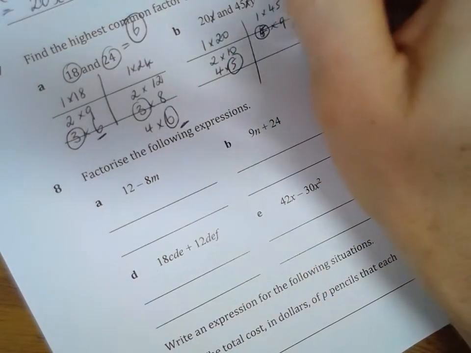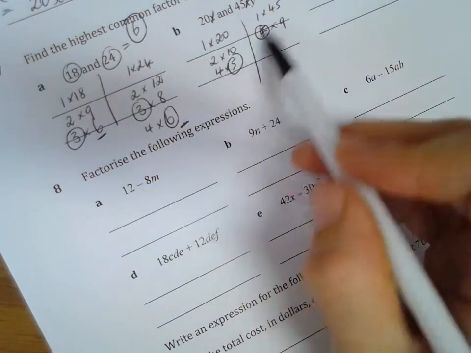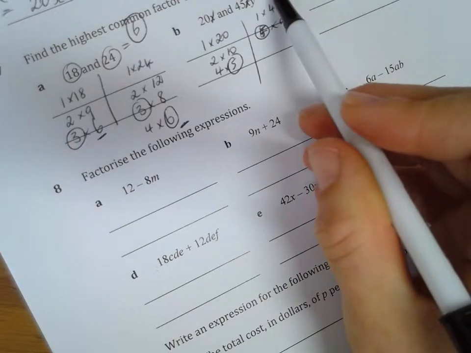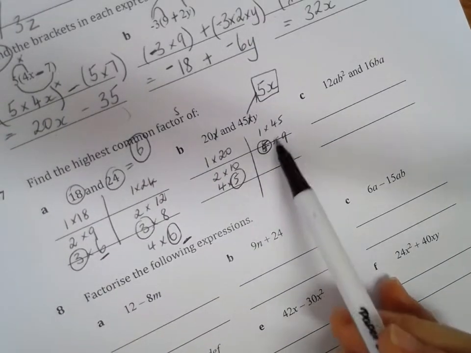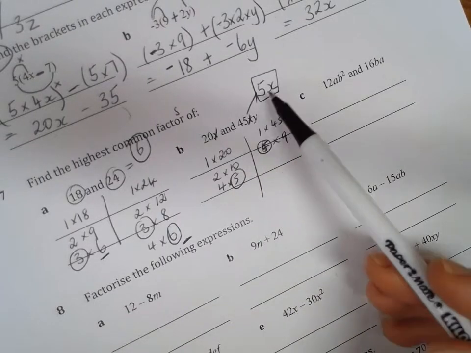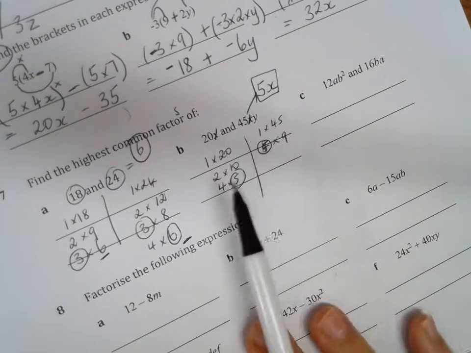So I listed my just numbers and I identified 5 as being the common factor, and x is also part of the answer because the x sits in both.